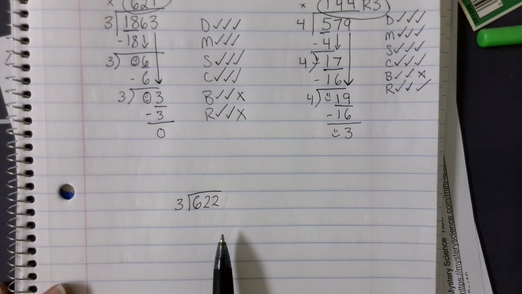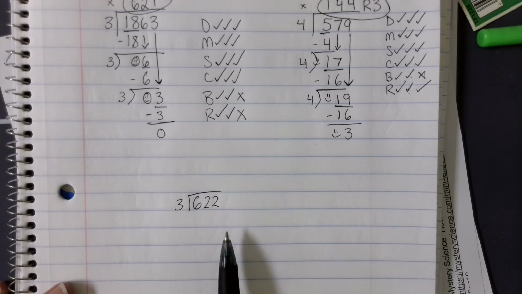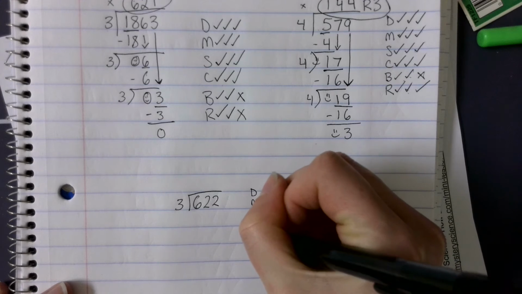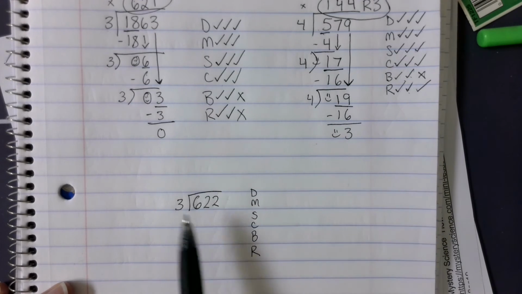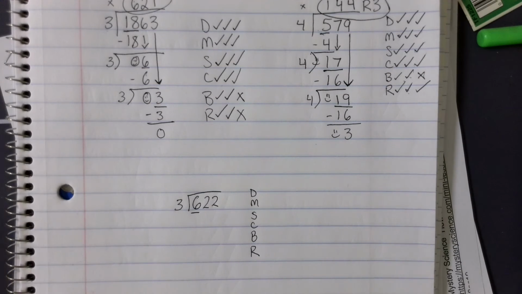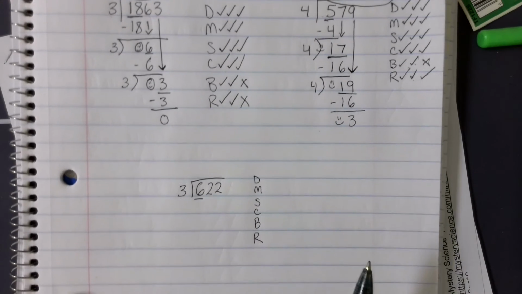Okay, let's go ahead and do this one together. Let's underline that first digit. We're going to go through it the same way, but I'll let you know when we get to that trick.